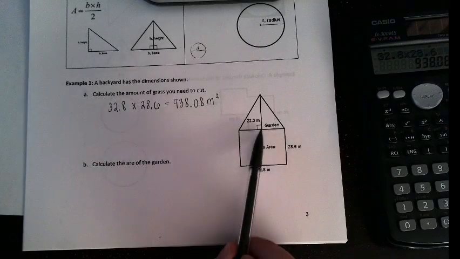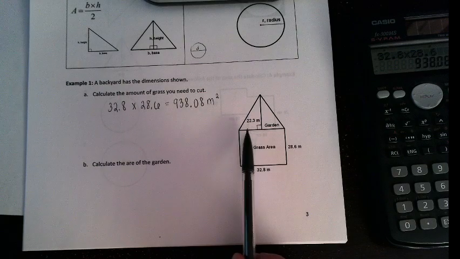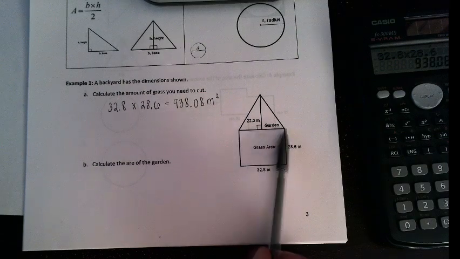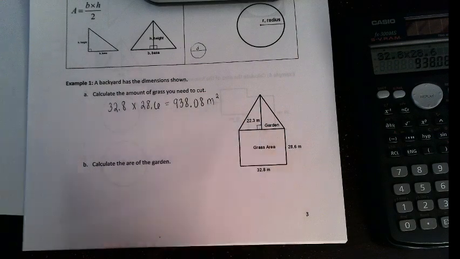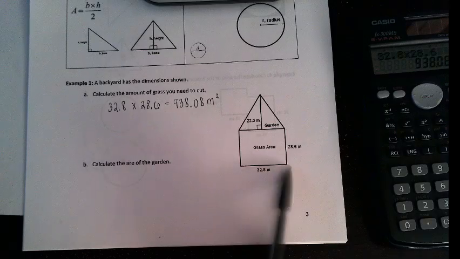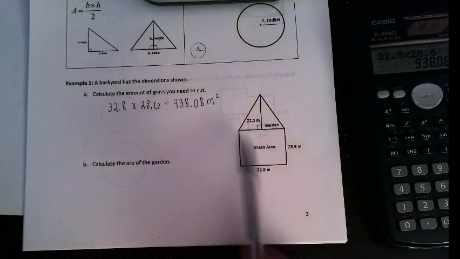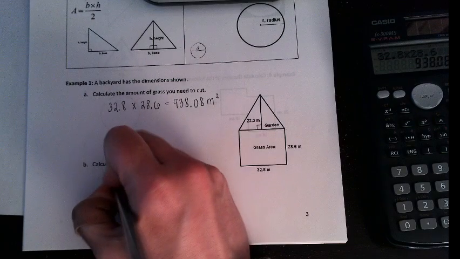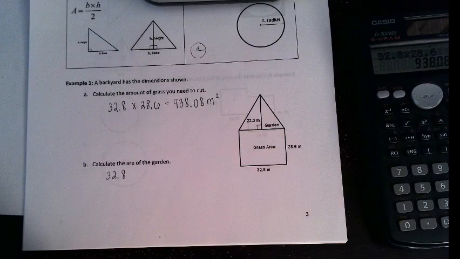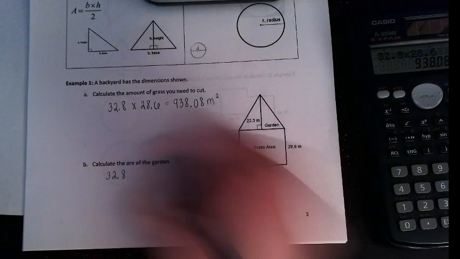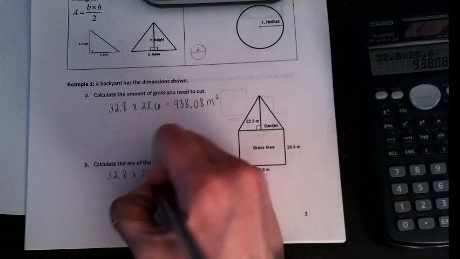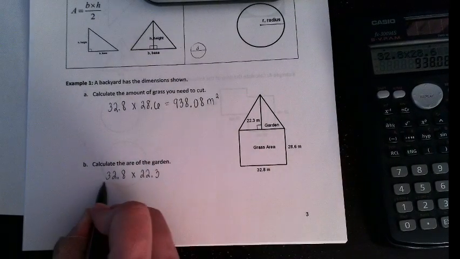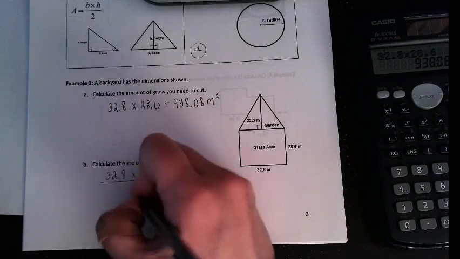Now for the triangle, again, we're going to find the area. So we're going to do the base times the height and divide by 2. So the base of this triangle is the same as the length of the rectangle. So the base is 32.8. The height is 22.3. And then we're going to take all of that and divide it by 2.